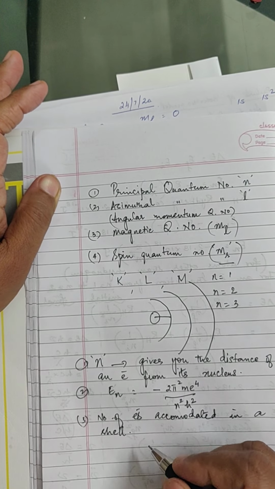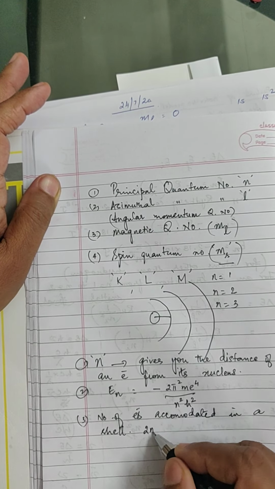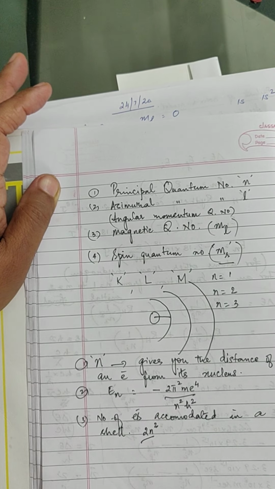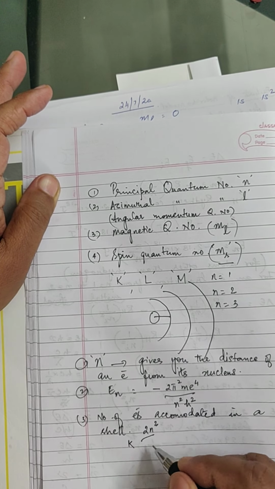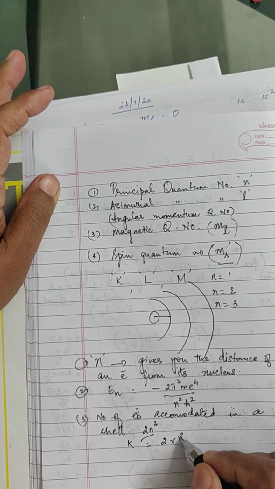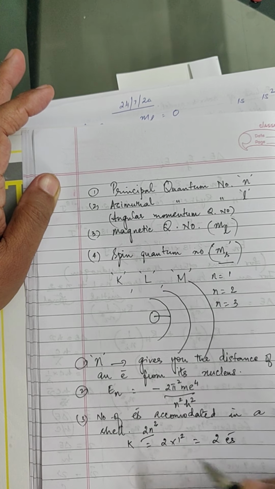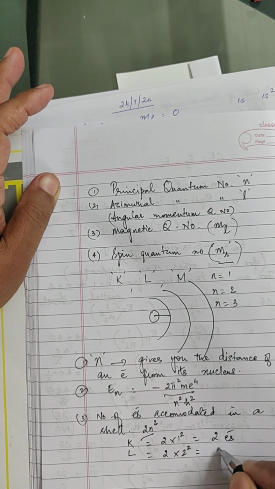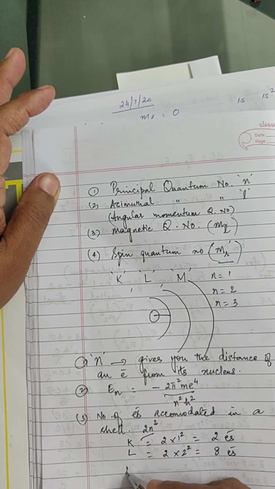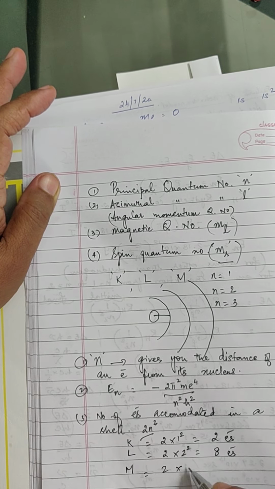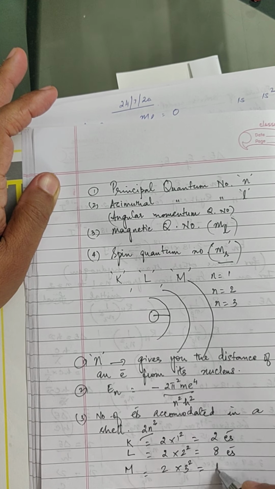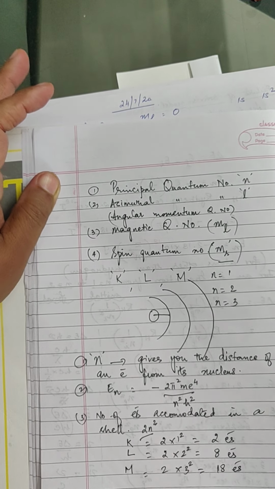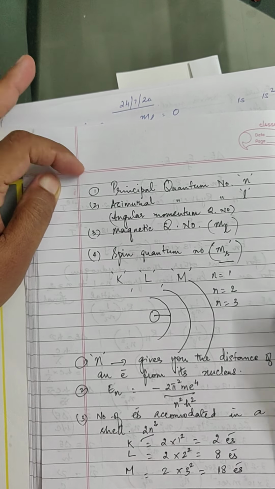This is given by the relation 2n square, where n is the shell number. That means the K shell can accommodate 2 into 1 square, that is 2 electrons only. L can accommodate 2 into 2 square, that is 8 electrons. M means 2 into 3 square, so that will accommodate 18 electrons. 2 into 9 is 18, like that it goes.